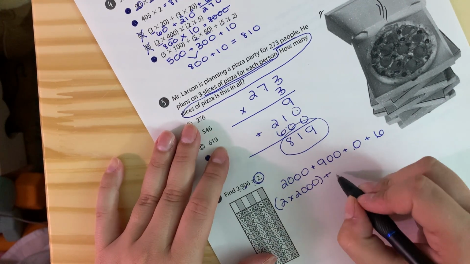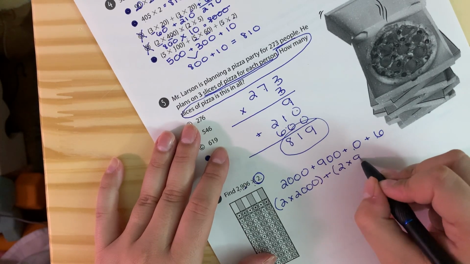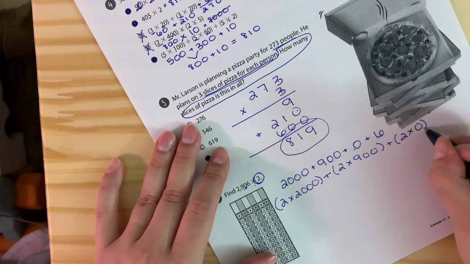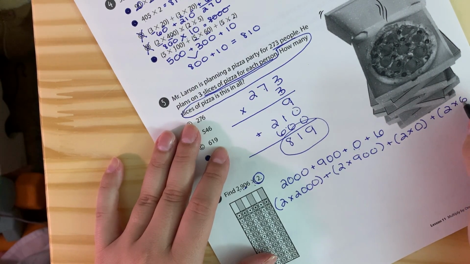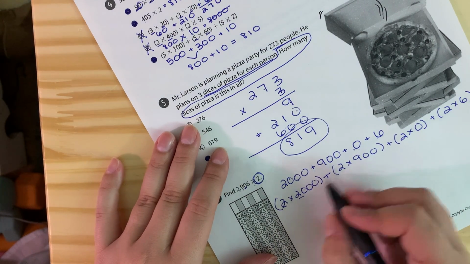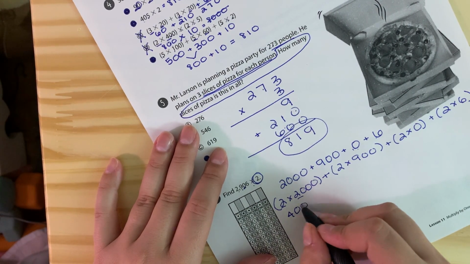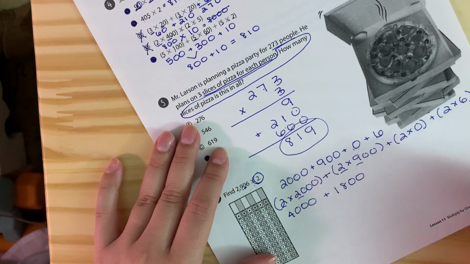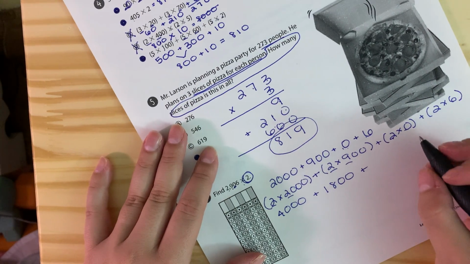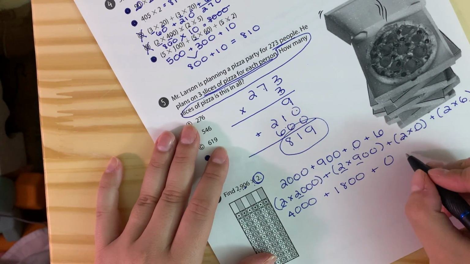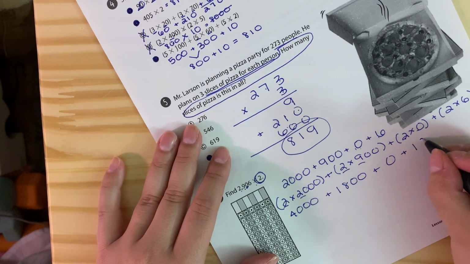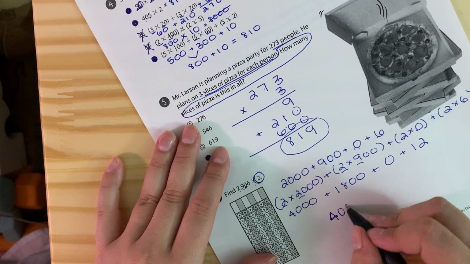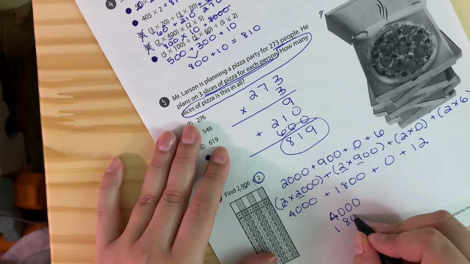So we have 2 times 2,000, 2 times 900, plus 2 times the 0, plus 2 times the 6. So 2 times 2,000, we have 4. Keep the 3 zeros. Plus 2 times 9 is 18. Keep the 2 zeros. Plus 2 times 0, we know anything times 0 is 0. And then plus 2 times 6, which is 12. So then we can go and add these numbers together.